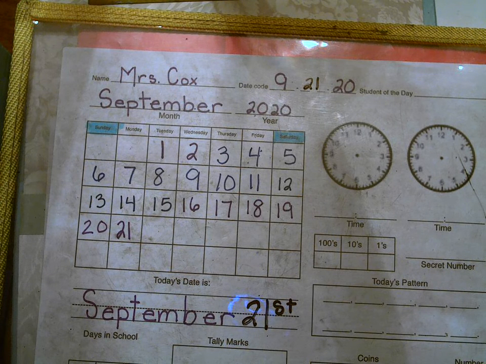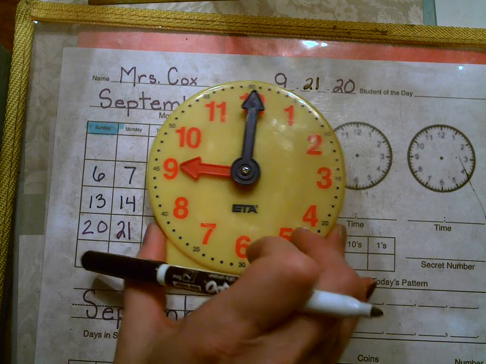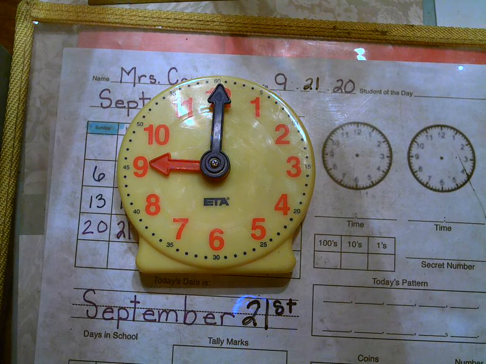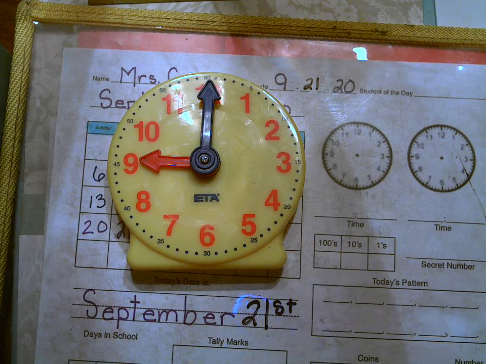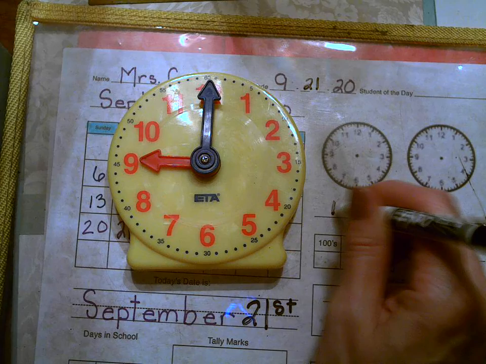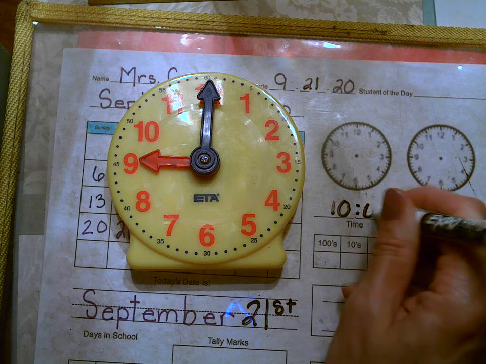On my clock, if it was 9 o'clock now, and I wanted to write the time 1 hour from now, so ahead, what time would it be? It's 9 o'clock now, and in 1 hour we will have snack. That would be 10 o'clock.